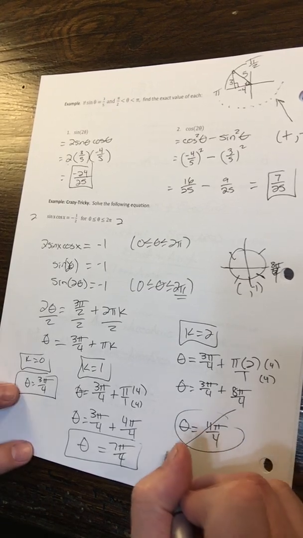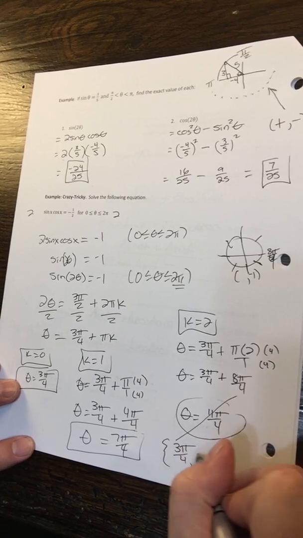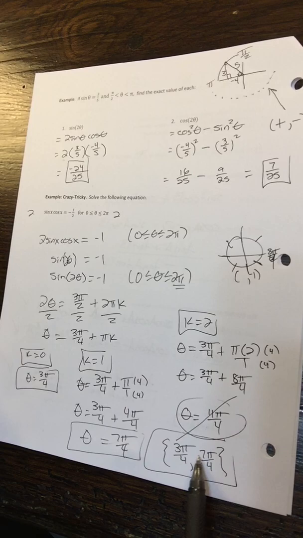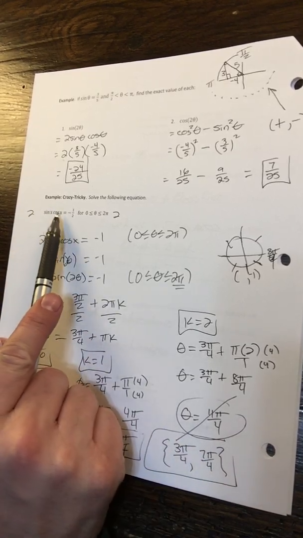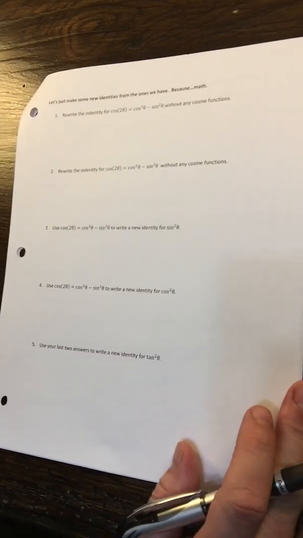My solution set, as my math lab would put it, is 3 pi over 4 and 7 pi over 4 are my two angles in between 0 and 2 pi that if I put them in here, they multiply together, I'd equal -1/2. All right, next page.